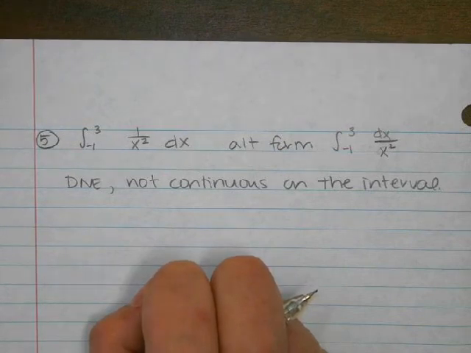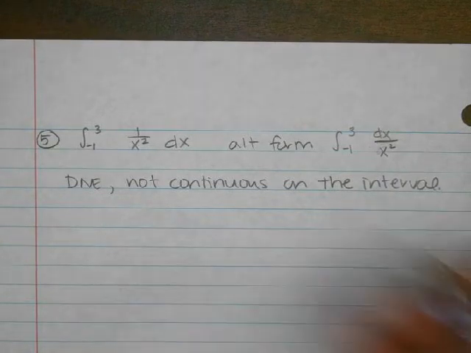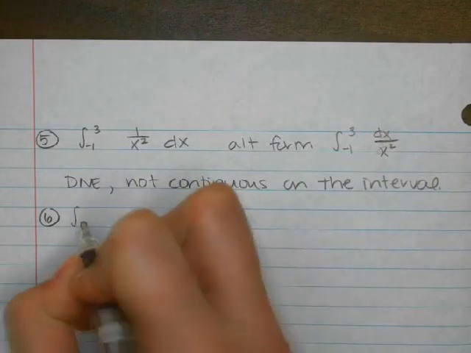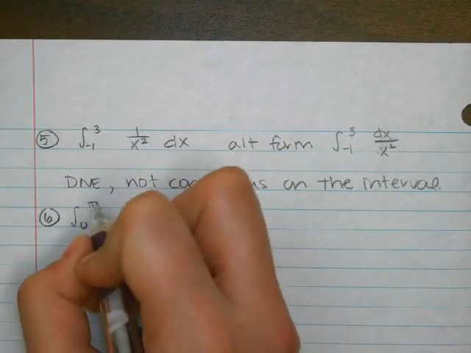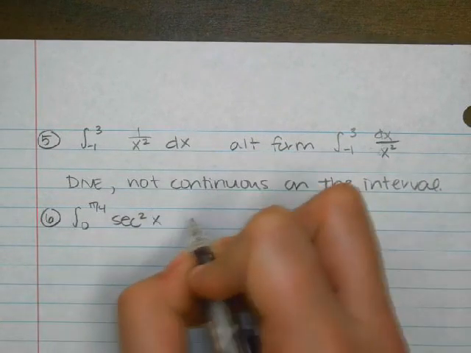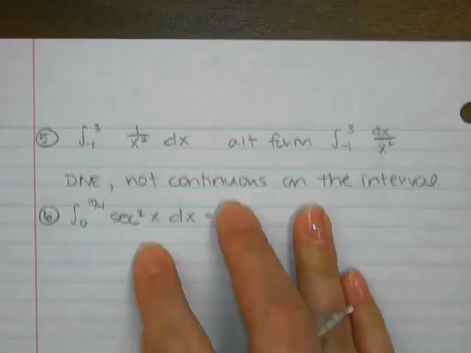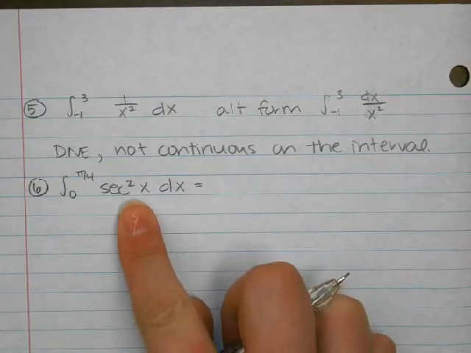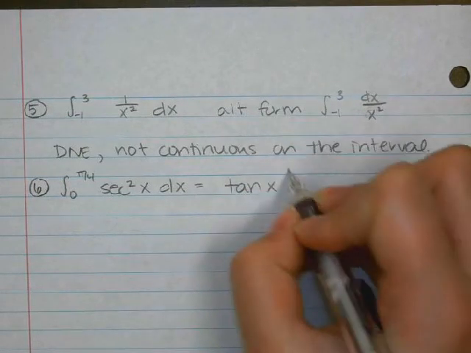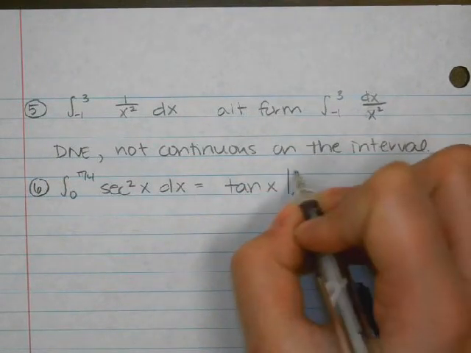Okay, we've got one more example. So this one we're going to evaluate the integral from 0 to pi fourths of secant squared x dx. So the antiderivative of secant squared is tan, so that's going to be tan x evaluated from 0 to pi fourths.